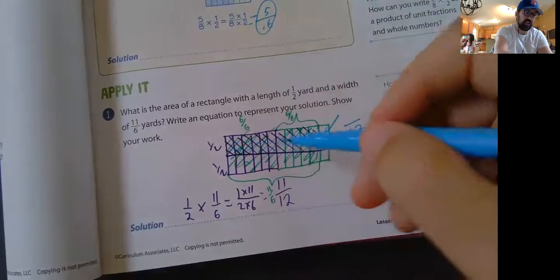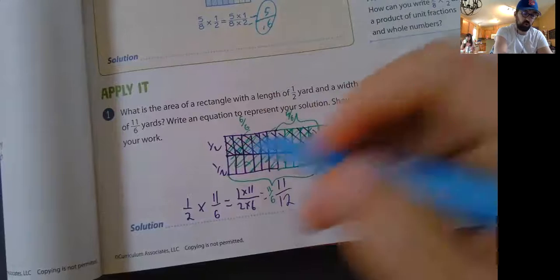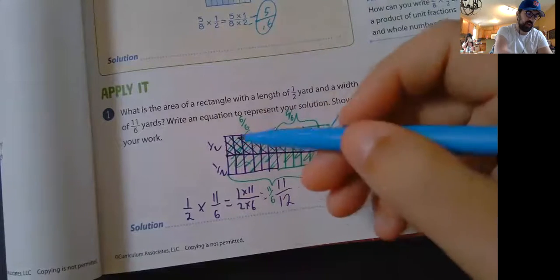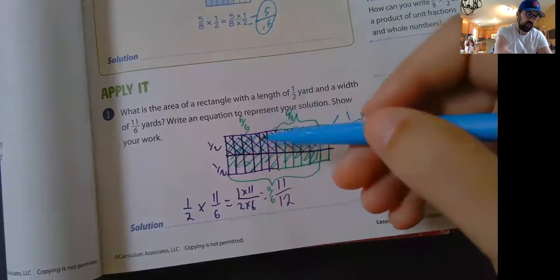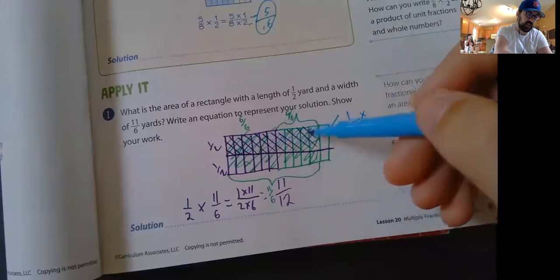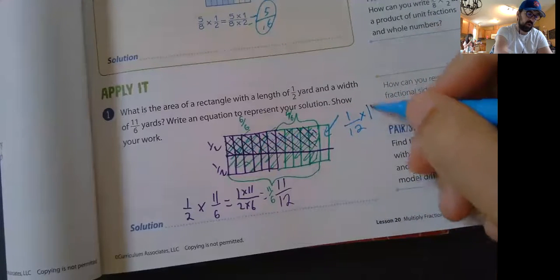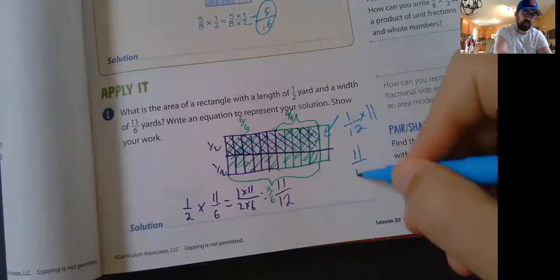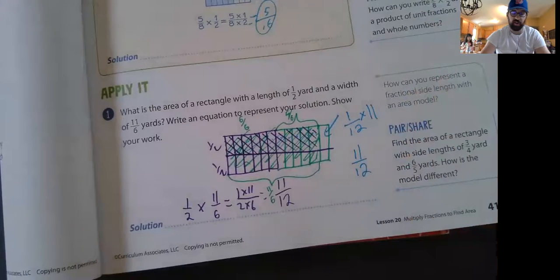But how many are shaded though? Now the total number I have is different. So this is 1/12 times what? Well, I have 1, 2, 3, 4, 5, 6, 7, 8, 9, 10, 11. So 1/12 times 11, or 11 times 1/12 is 11/12. And there's your evidence and proof why that answer works.